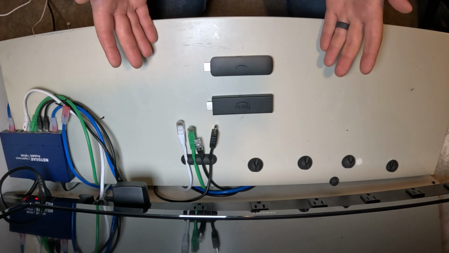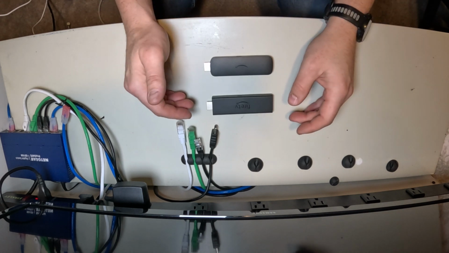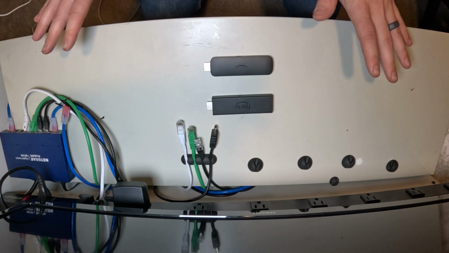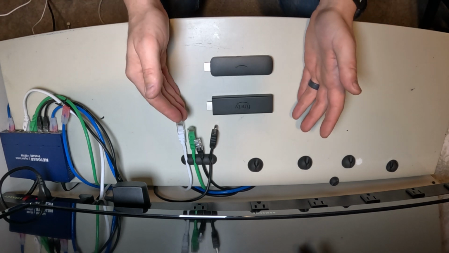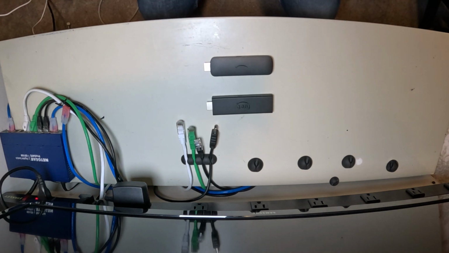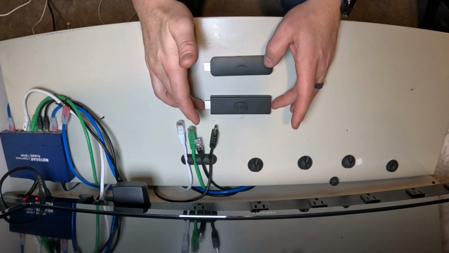All right, here we've got our Amazon signage devices. We've got two of them, and we're only going to use one for this video, but I wanted to show you that there are multiple options when it comes to Amazon signage sticks. The first one is a Fire TV.